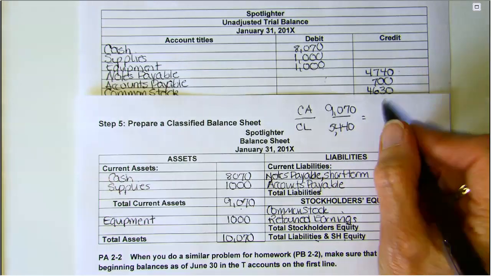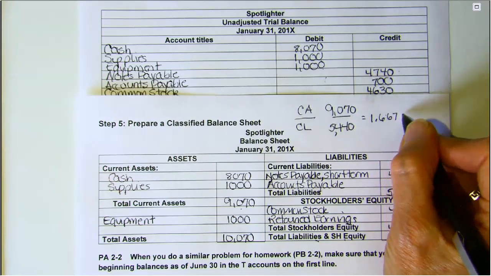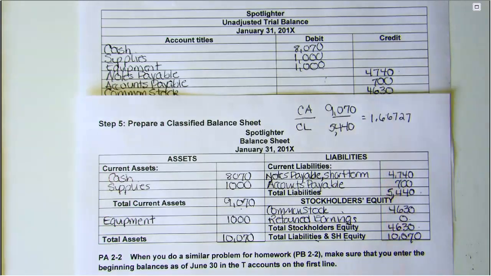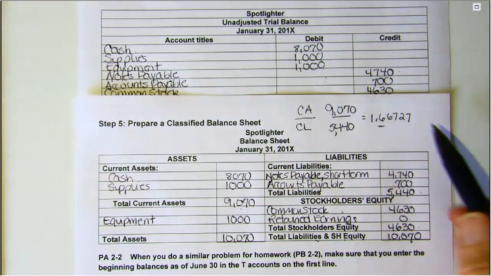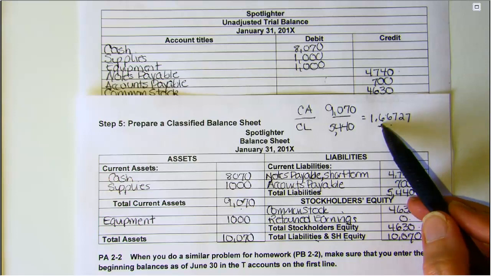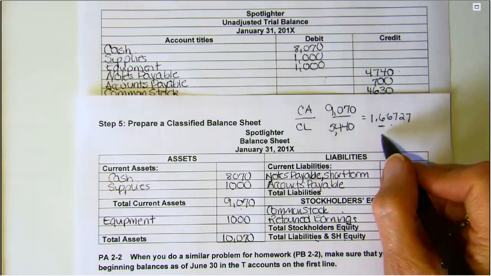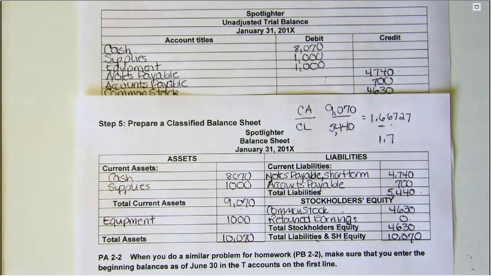Let's divide, and we get 1.66727. If we're asked to round to one decimal place, we look to the right of that place. If it's 5 or above, we increase the first decimal place, to 7 in this case. 1.7 would be our rounded current ratio. So we have 1.7 times more current assets than current liabilities.